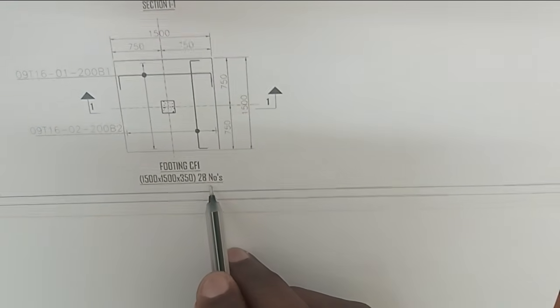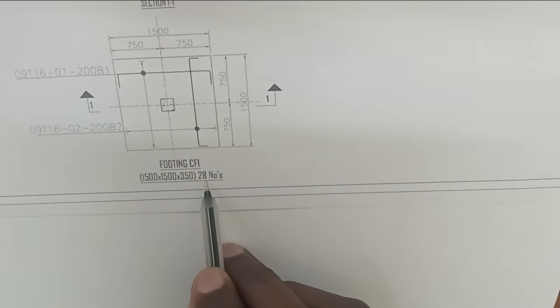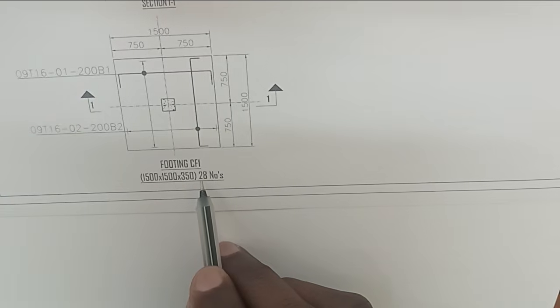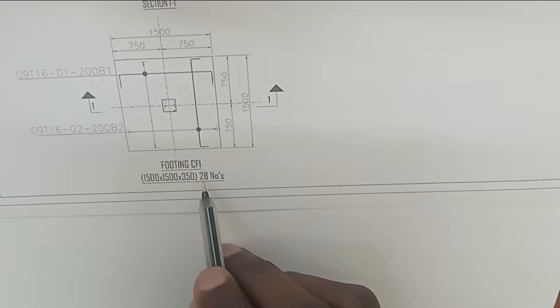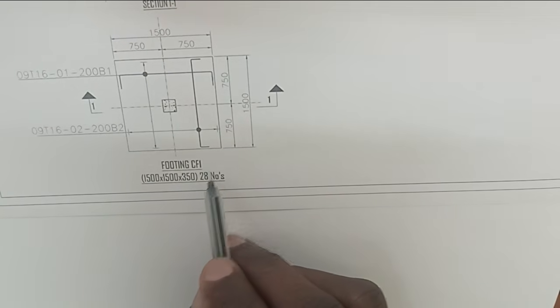Also, 28. This means that this is the total number of column footings of type 1. 28 is the total number of column footings of type 1.